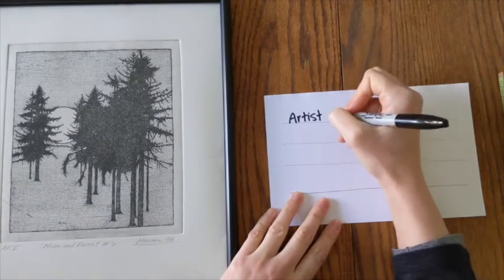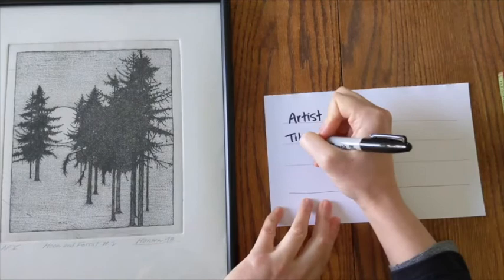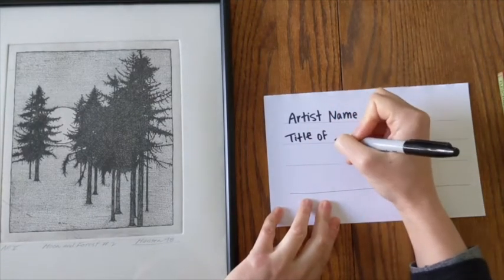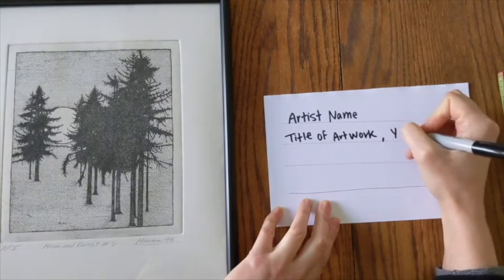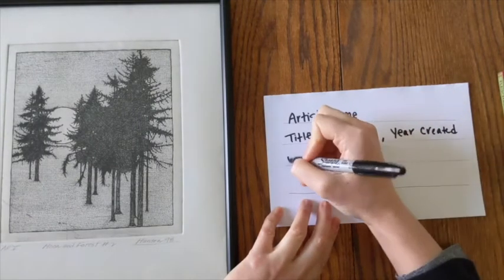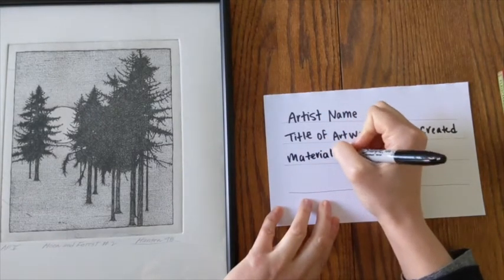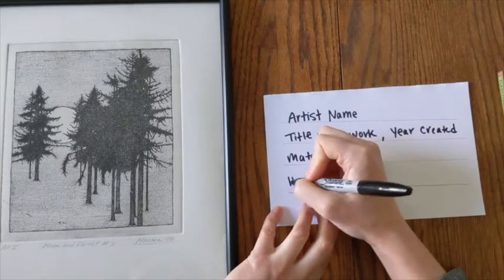So we want to start with the artist's name at the very top, and then follow with the title of the object or the artwork. And sometimes you'll know this, sometimes you won't. And then your best guess at the year it was created. Then you'll want to list the materials, what it's made from. And then you need to answer the question, how did it get there? How did it get into your collection?